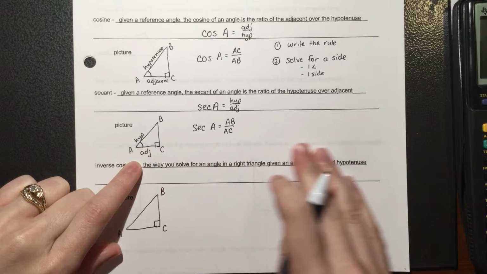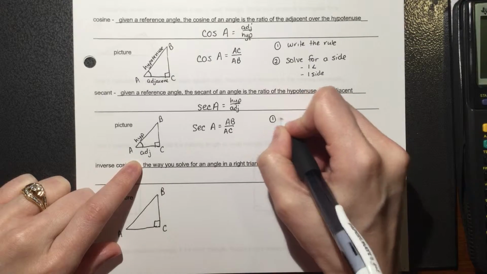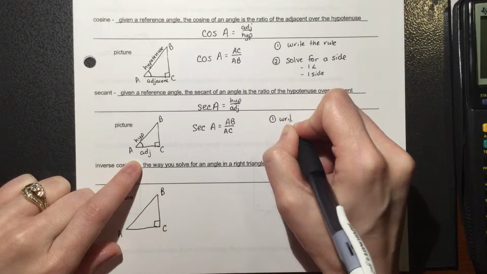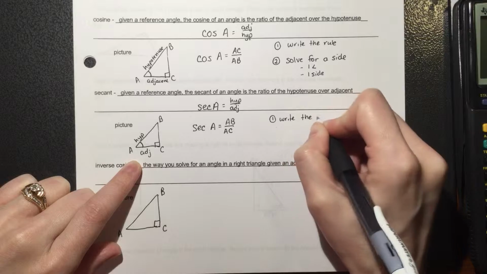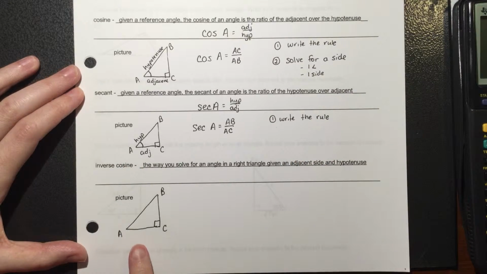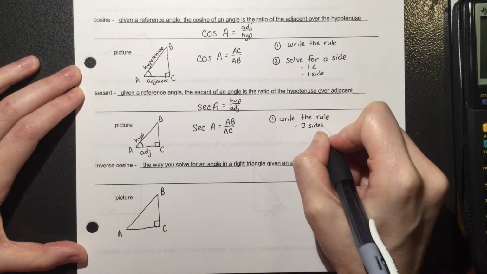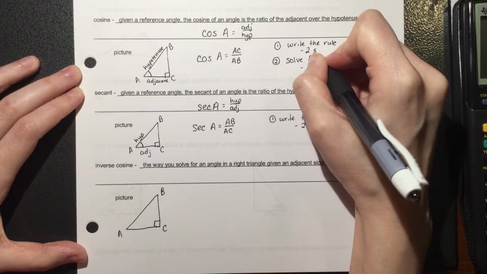And pretty much the only thing for right now that they're going to have you use this for is to write the rule. And in order to be able to do that, you have to be given the two sides. Same thing here.